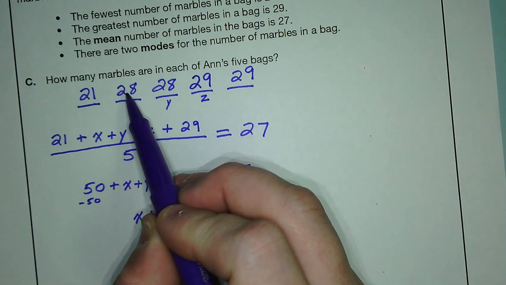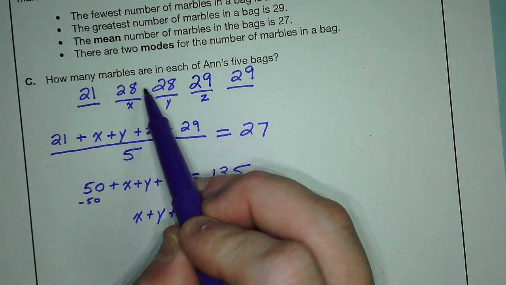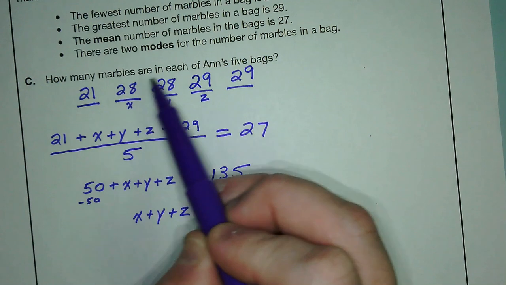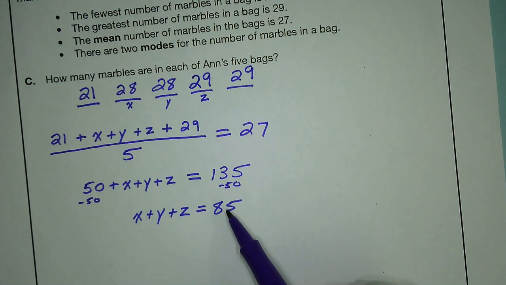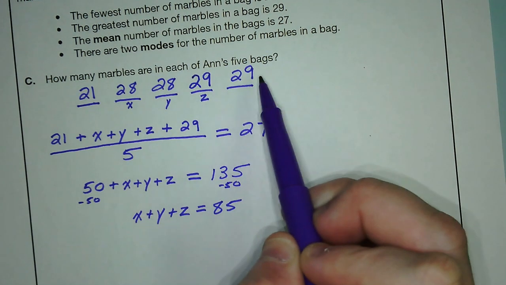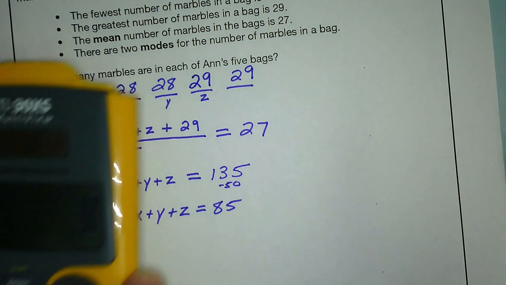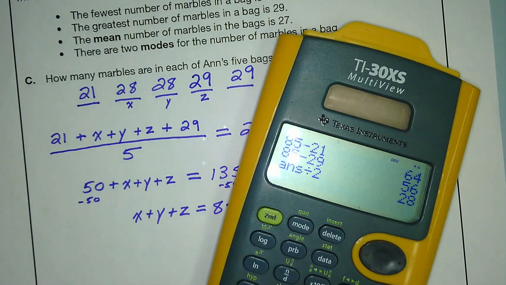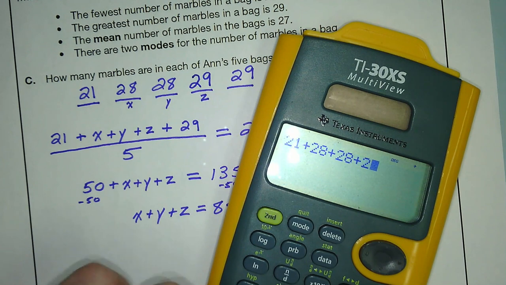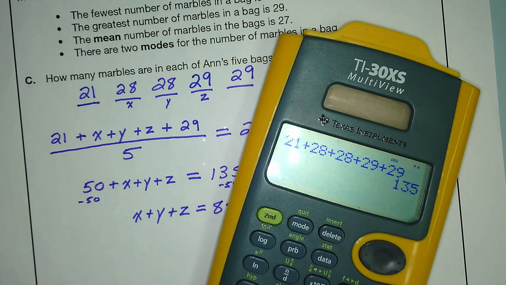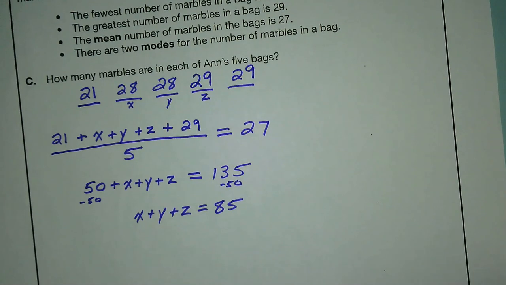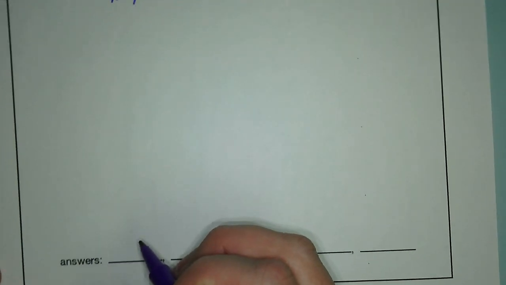So that way, we end up with two modes, the 28 and the 29, and all three of these numbers add up to 85, which means that all five of these numbers will have a mean, an average, of 27. But let's just triple check that, shall we? 21 plus 28 plus 28 plus 29 plus 29 is 135. All divided by 5, 27. Man, that makes me feel good to solve that, to crack that case.